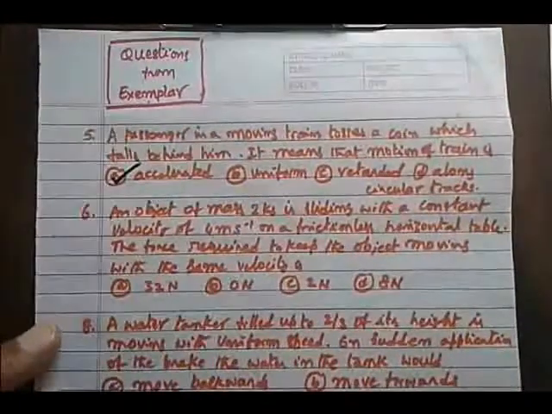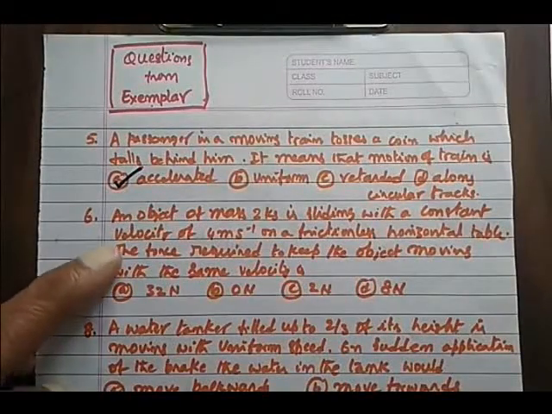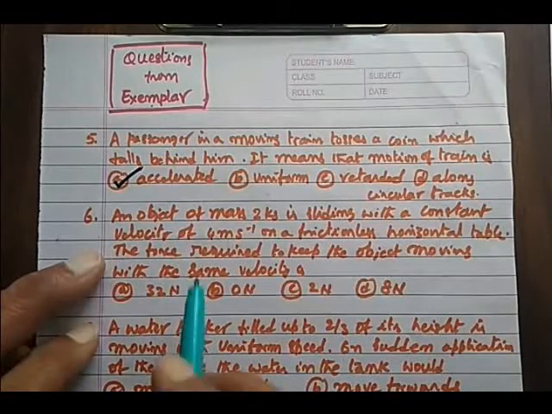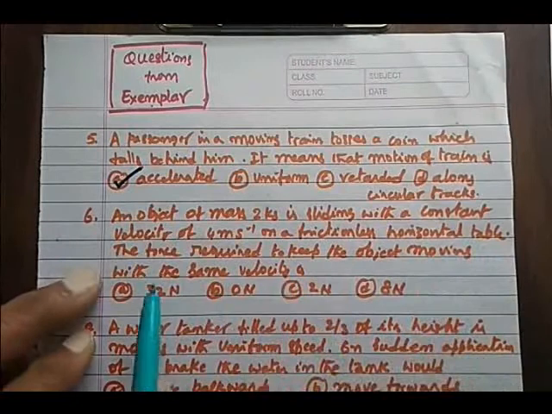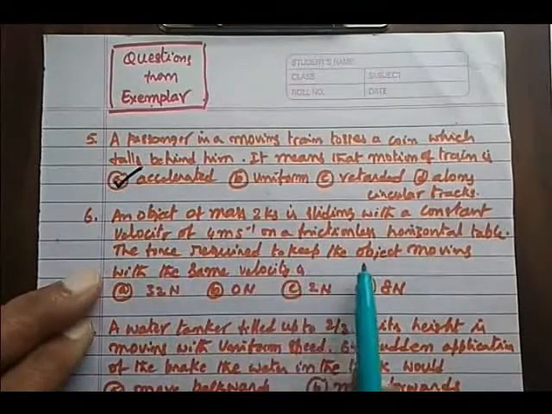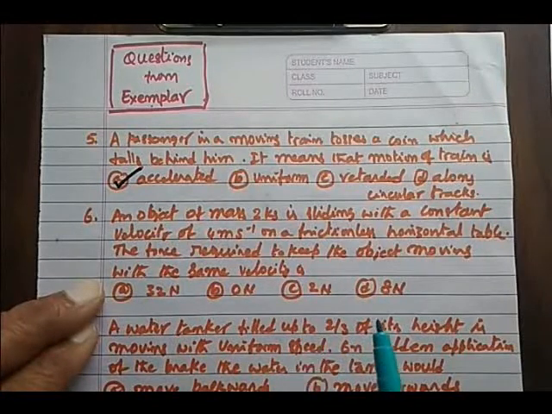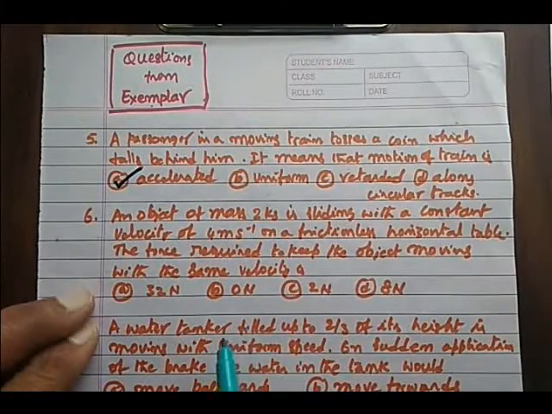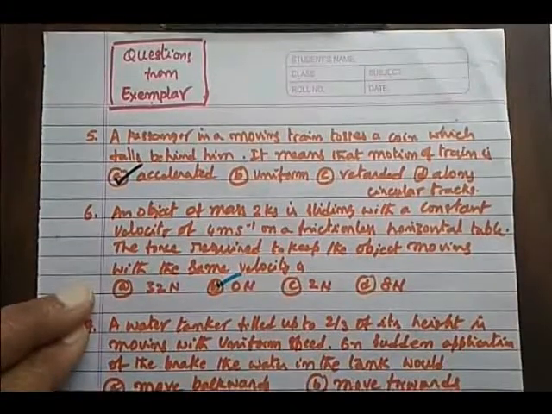Second question. An object of mass 2 kg is sliding with a constant velocity of 4 meters per second on a frictionless horizontal table. The force required to keep the object moving with the same velocity is, so we are not disturbing the velocity. Same velocity means actually 0. We need not do anything. It will go as it is. If you apply any force, it will be disturbed.